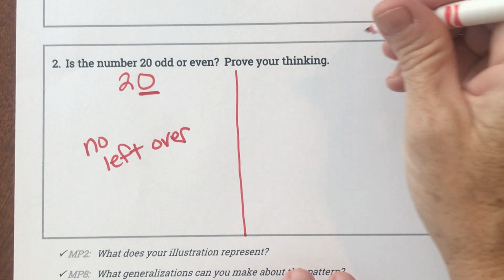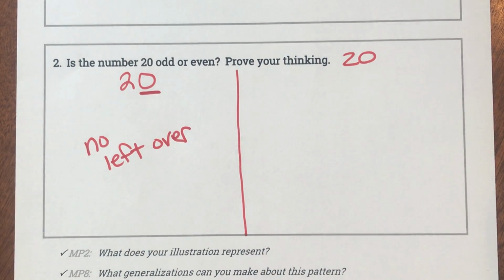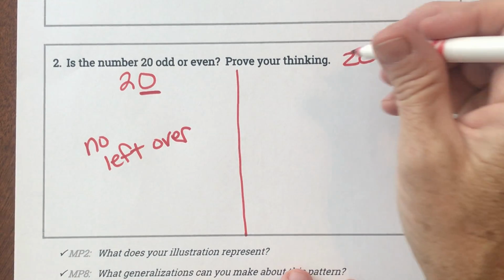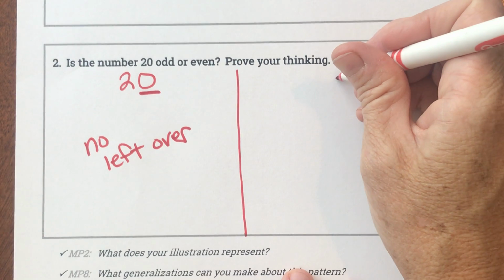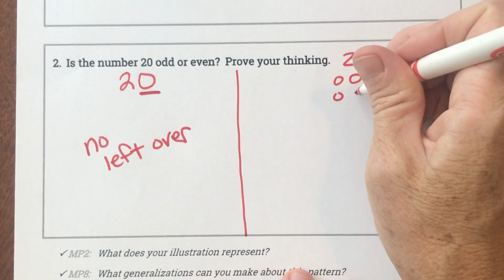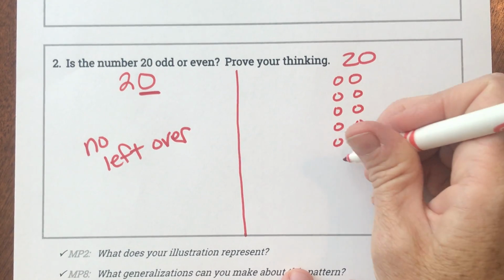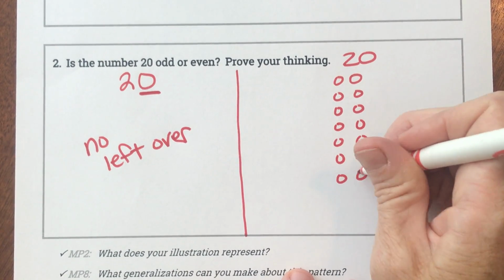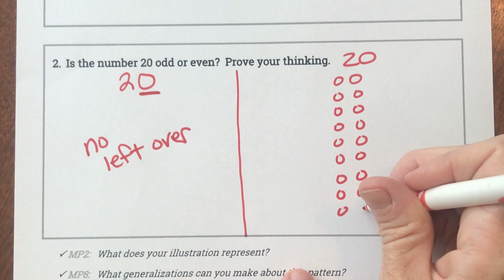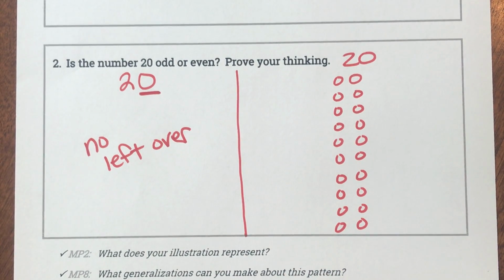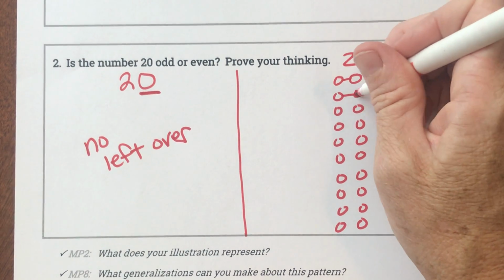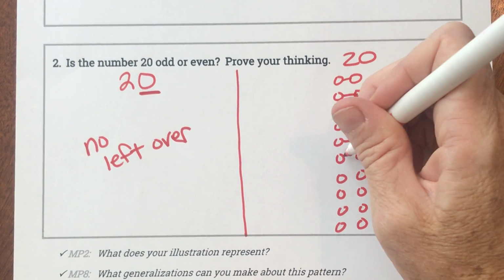Keep that in mind. I'm going to come over here and I'm going to actually draw this one for you. So let's do it. I have 20. I have a lot to draw. Ready? 1, 2, 3, 4, 5, 6, 7, 8, 9, 10, 11, 12, 13, 14, 15, 16, 17, 18, 19, 20. Whew. Let me take a deep breath. Okay, ready? Pair, pair, pair. Ooh, I'm pairing them.